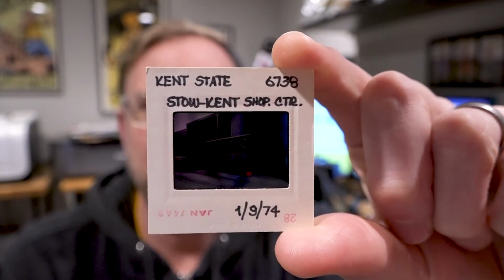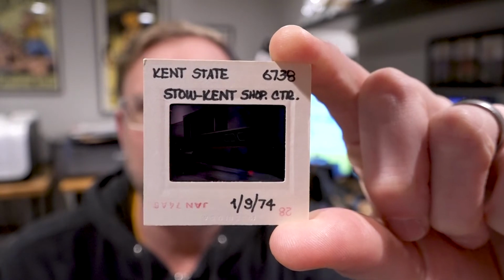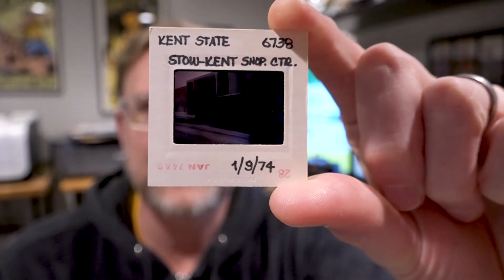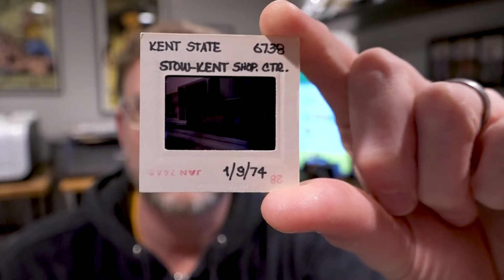Okay, and you can see that they wrote on there, it was Kent State, this was unit number 6738, and nicely enough, it has the date that they were there. So this was from 1974. So that's proven extra useful when trying to catalog some of these things.